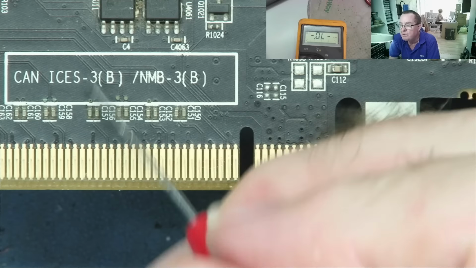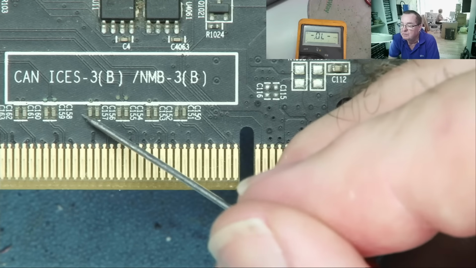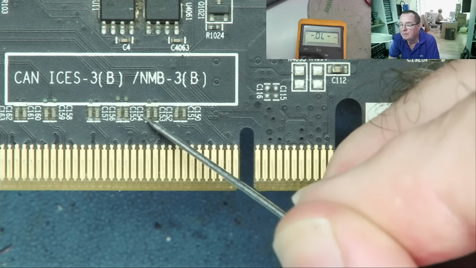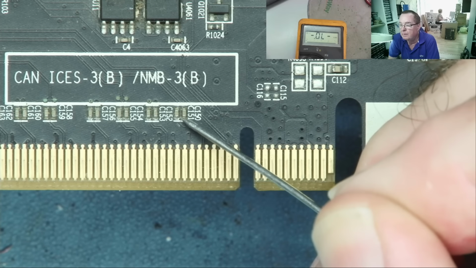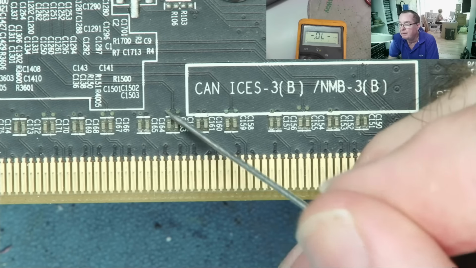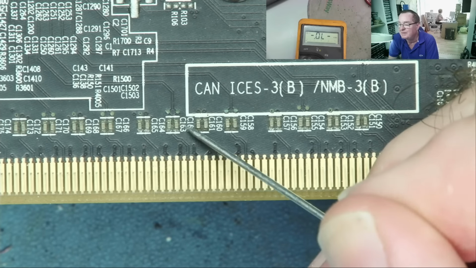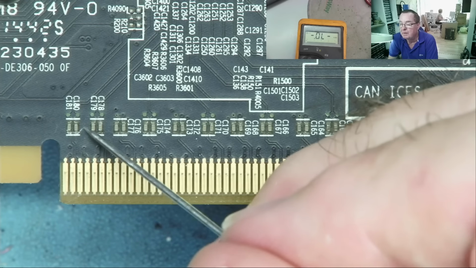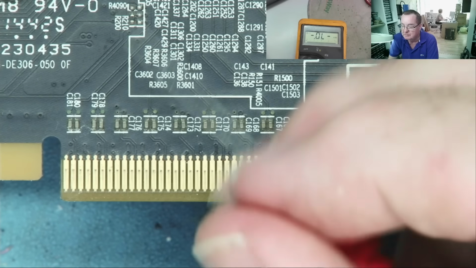All these should read open, and it's probably easiest just to literally go across the capacitors like this. Make sure you don't knock them off the board if they're not already knocked off the board. I'm not scratching the board, by the way, it's just like the dirt on it effectively.